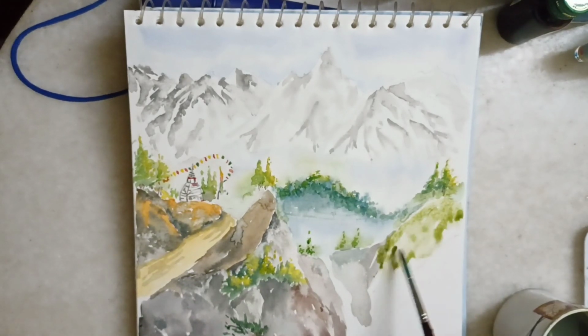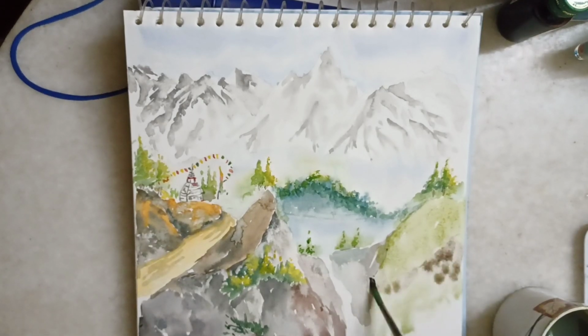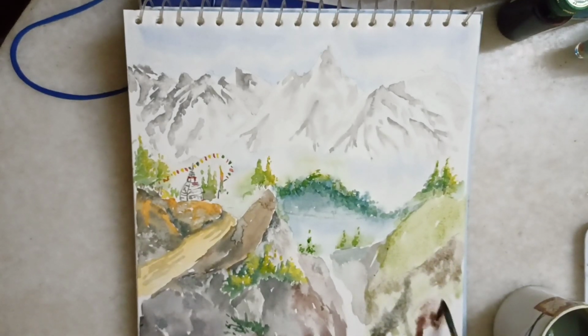This is the green patches on the other side of the mountain, and then comes the rocky portion.